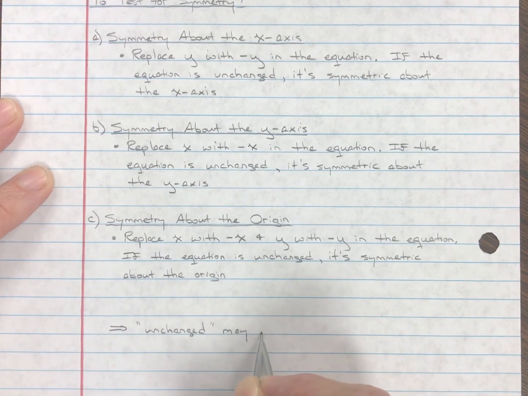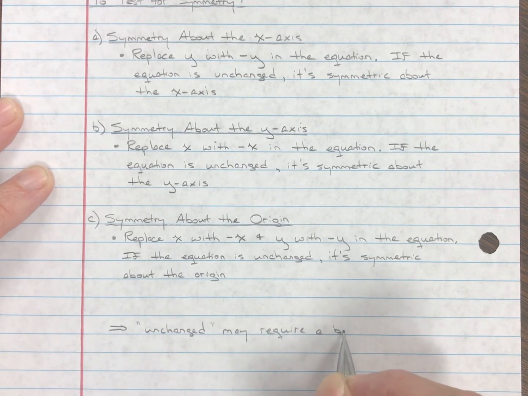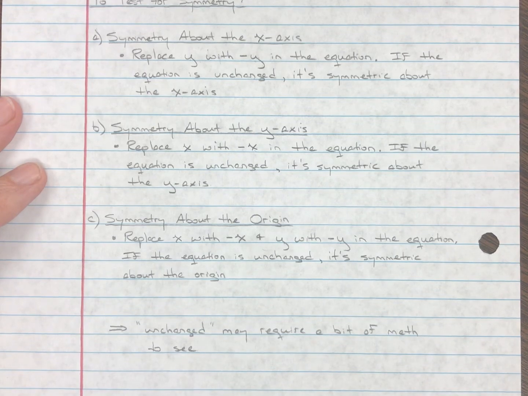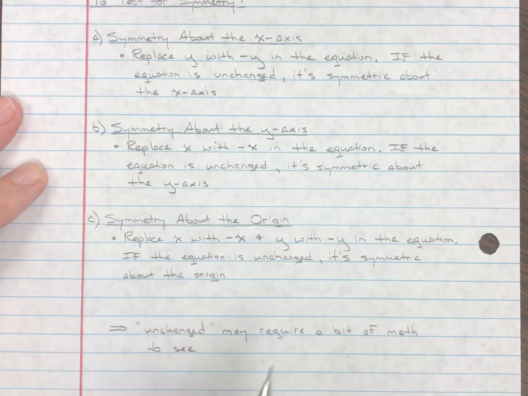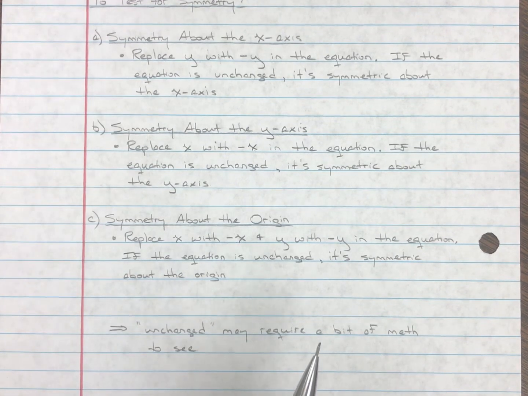So let's speak to unchanged. It may require a bit of math to see. Okay, you may have to do a little bit of math to make sure it's unchanged. So we'll see some examples of that in just a minute. So those are our tests algebraically. We're going to do this both algebraically, and we're also going to look at our calculator, because obviously the calculator test is pretty simple. Okay, I'm going to go on another sheet of paper because I want a bit more room.